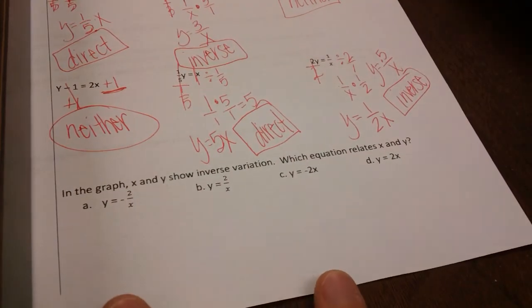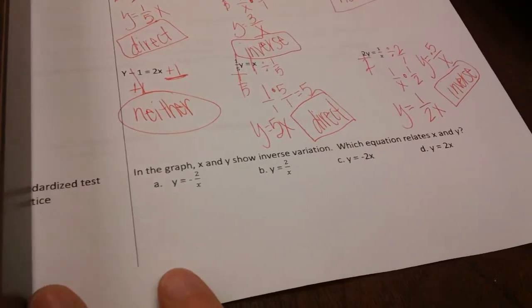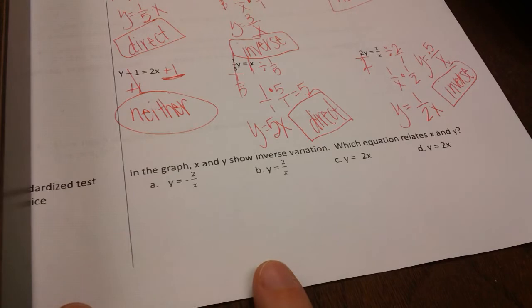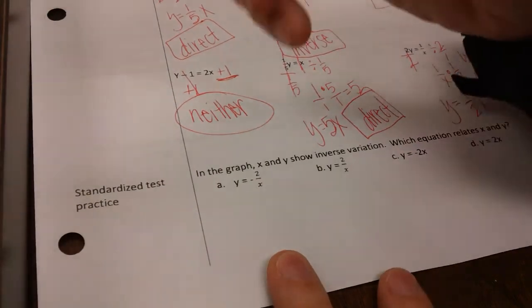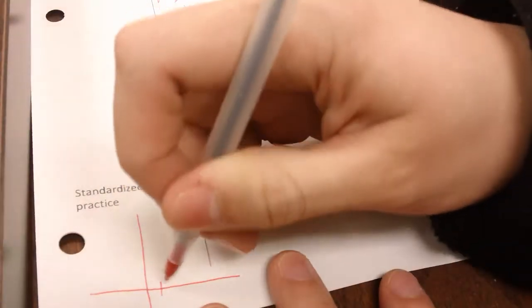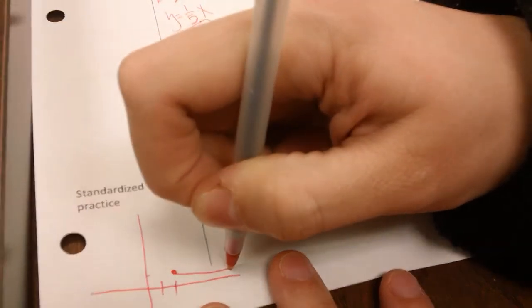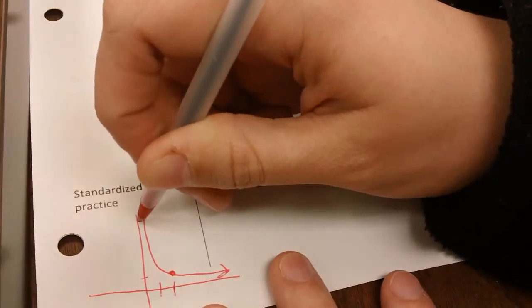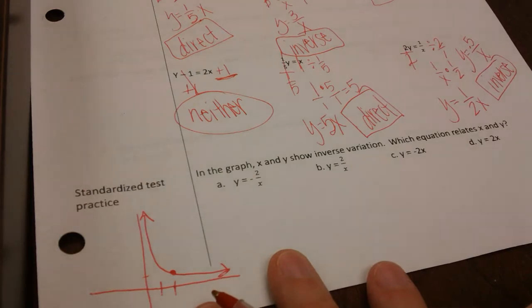Okay, on the last question, in the graph x and y show inverse variation. Which equation relates x and y? And I forgot to put the graph on, but I will draw it for you. The graph has a point at 2, 1. And it's going like this. So we can see from the graph that it's definitely an inverse variation.